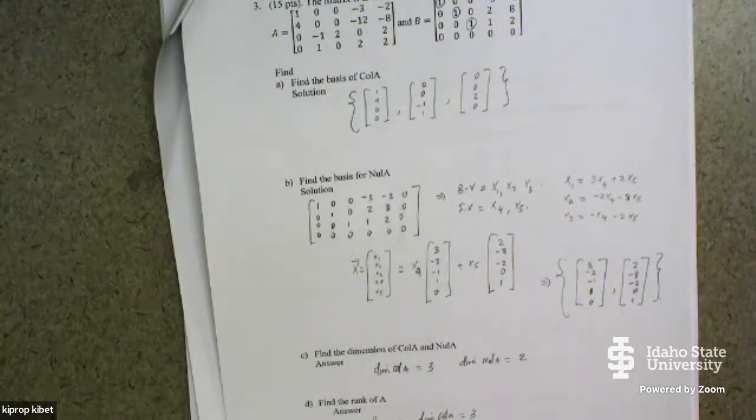The basis for the column space is so easy to get. You just pick the columns which have the pivot positions. So in this case, it is the first one, the second one, and the third one. So this is the first, the second, and then you put it like this. That's how you write it.